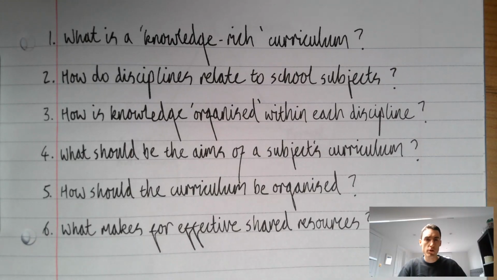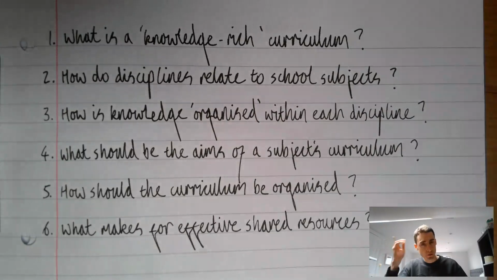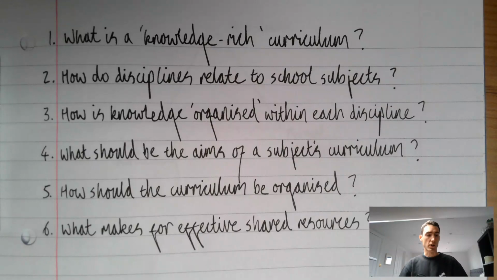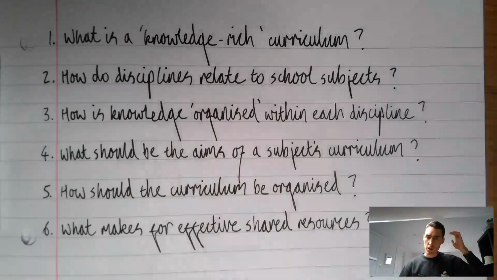So in the first video we looked at a knowledge-rich curriculum and this idea that it's trying to balance these two variables, I suppose, of rigor and accessibility, and that in its truest form, a knowledge-rich curriculum is trying to do both. It's trying to make disciplinary knowledge accessible to all students, but in a way that's rigorous enough to allow students to go on and specialise. And we looked at that in a bit more detail in the fourth part, this idea that we're trying to balance the general and specialised aspects of education.